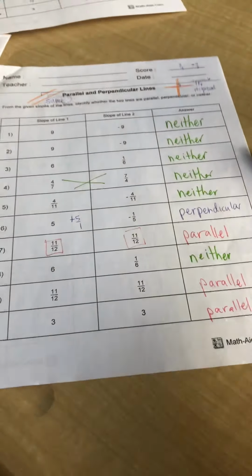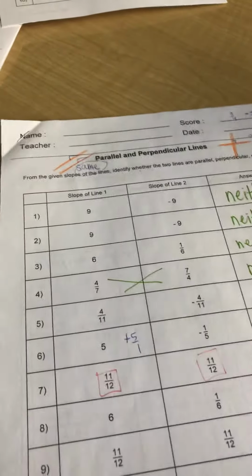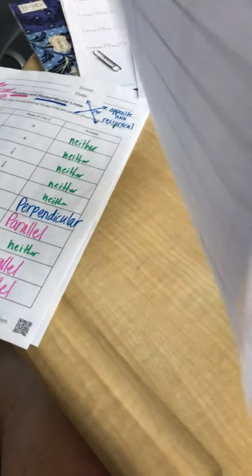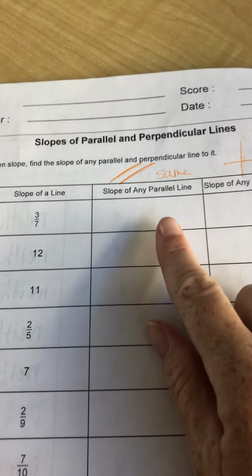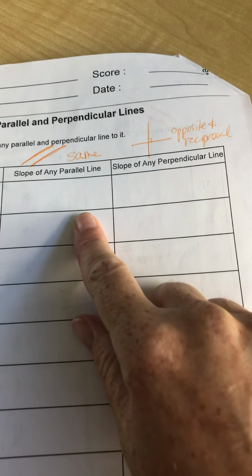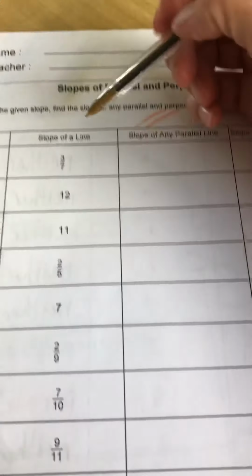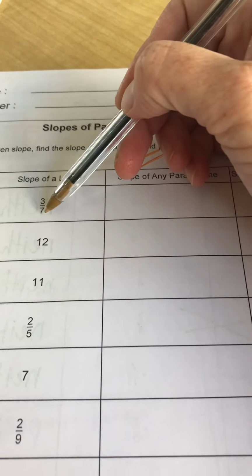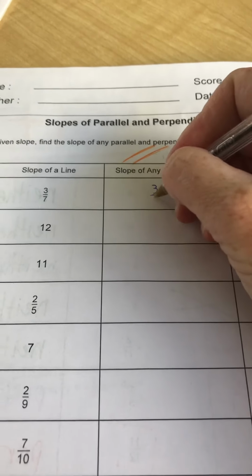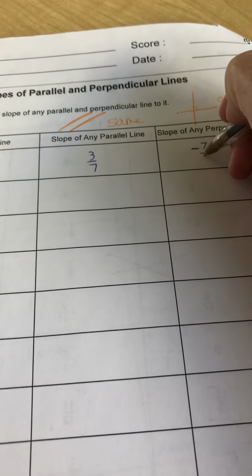So the first page, not my favorite, but the next page is, because we have to write it ourselves. So right here we have a slope, and they're going to ask us for the parallel slope and the perpendicular slope. Parallel means it's going to be the exact same, and perpendicular means we're looking for opposite and reciprocal. So they gave us a slope of 3 over 7. So parallel would be 3 over 7. But perpendicular, if it's positive, I want negative. If it's 3 over 7, I want 7 over 3.